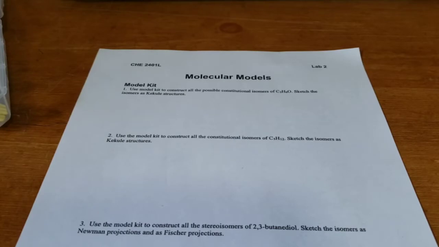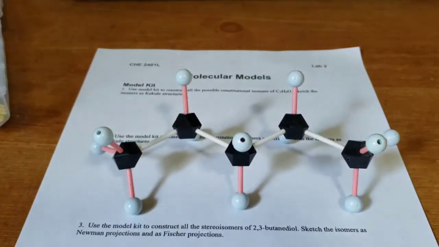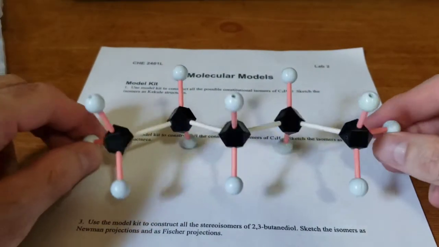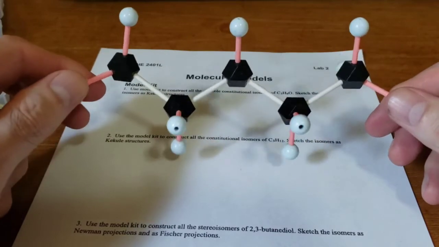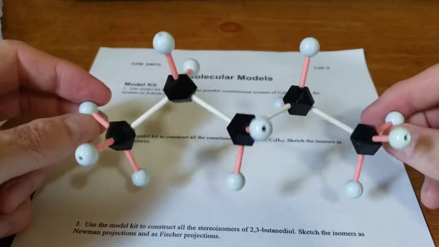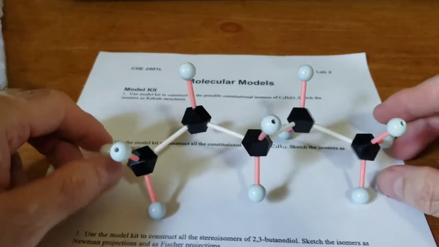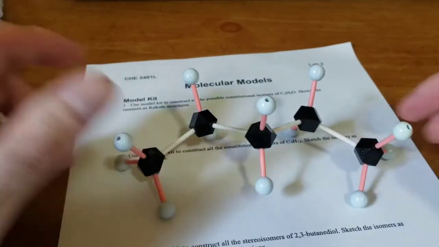Part 2 of the assignment asks us to use the plastic model kits to construct all the constitutional isomers of C5H12. Well, C5H12 is going to be an alkane, so our simplest alkane is just all 5 carbons stuck together. Longer bonds between the carbons, shorter bonds between the carbons and the hydrogens. C5H12. Okay, let's see how many constitutional isomers we can make.